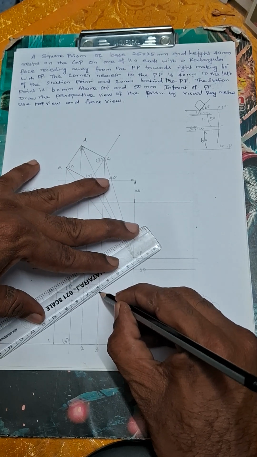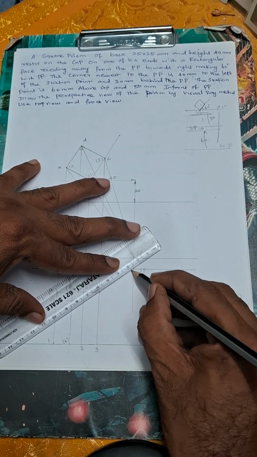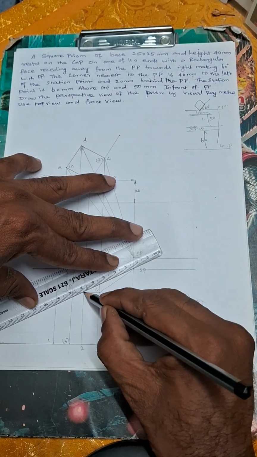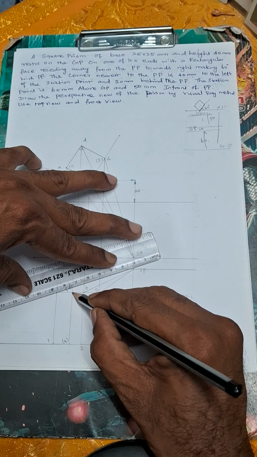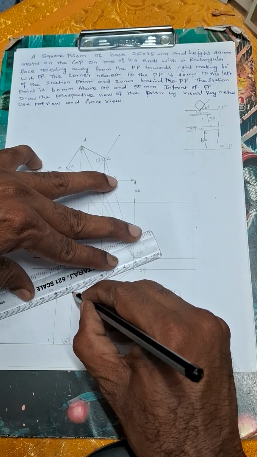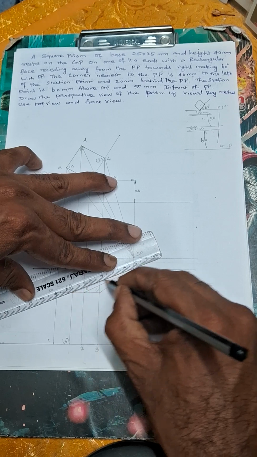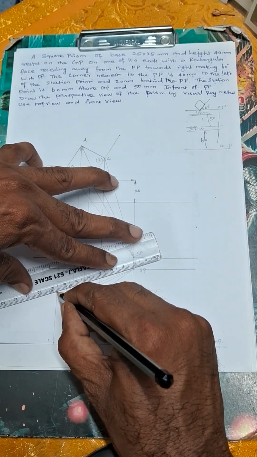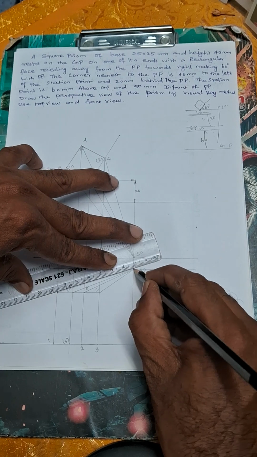So in the station point order, right? 1, 2, 3, and then 4, right?